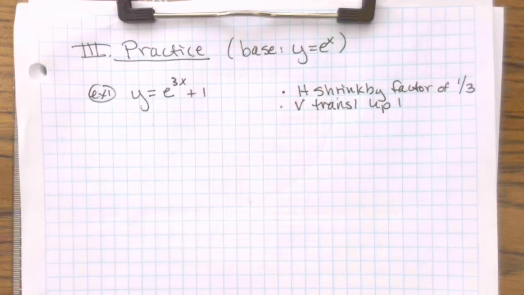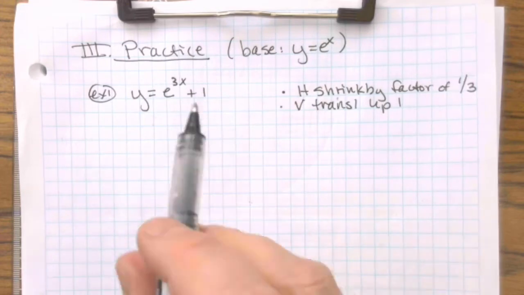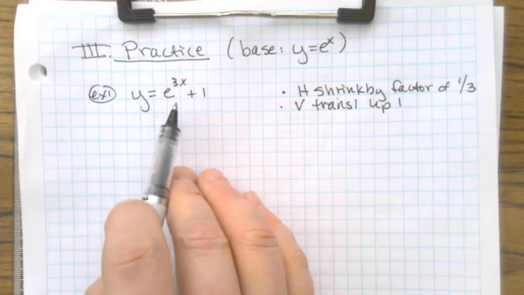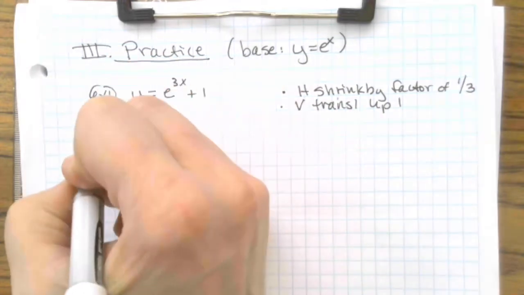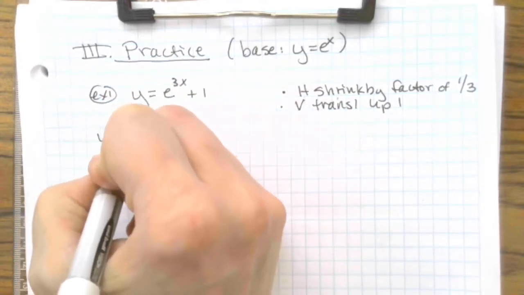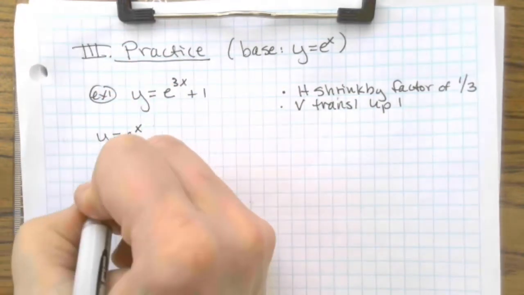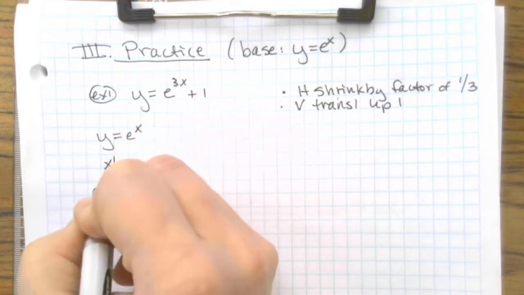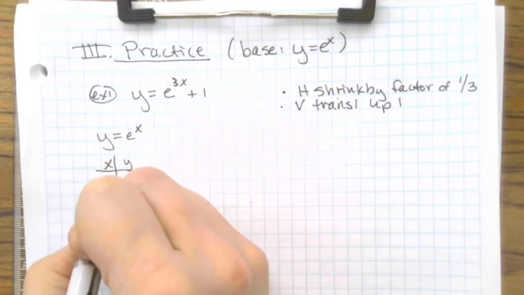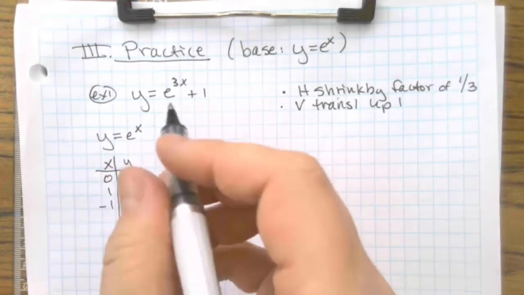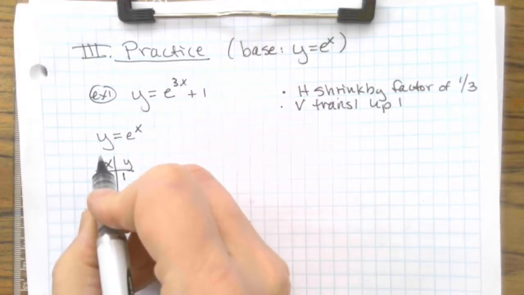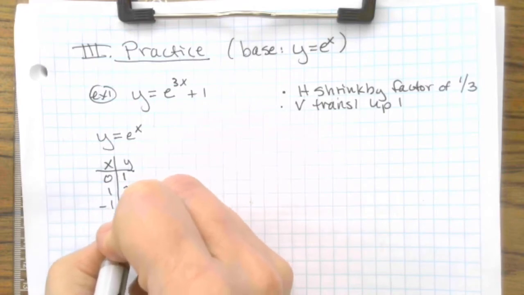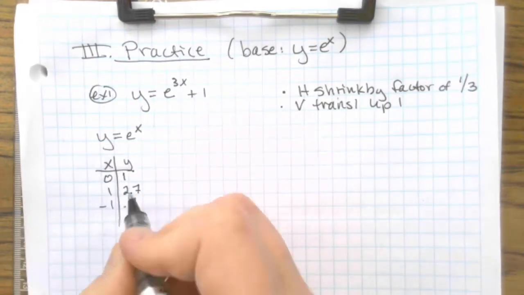Now, if you want to figure out how to graph this without a calculator, you can't just plunk in x values and multiply by 3 and calculate it out. That will take you forever. It's a lot faster if you go by steps. So let's start with y equals e to the x, our base graph. And we're going to use 0, 1, and -1. And again, these are almost good values to memorize. e to the 0 is 1, e to the 1 is 2.7, e to the -1 is 0.4.